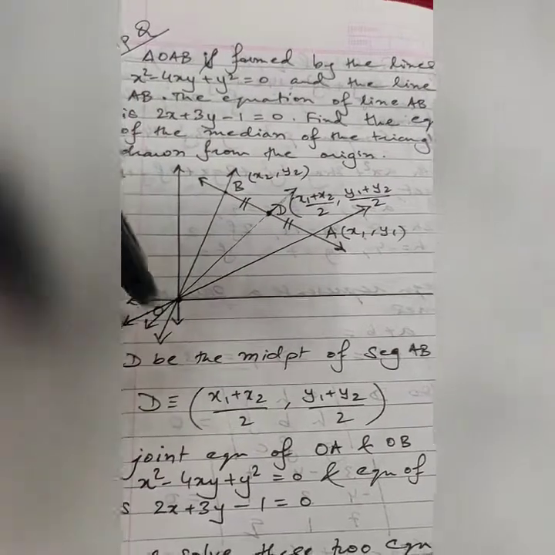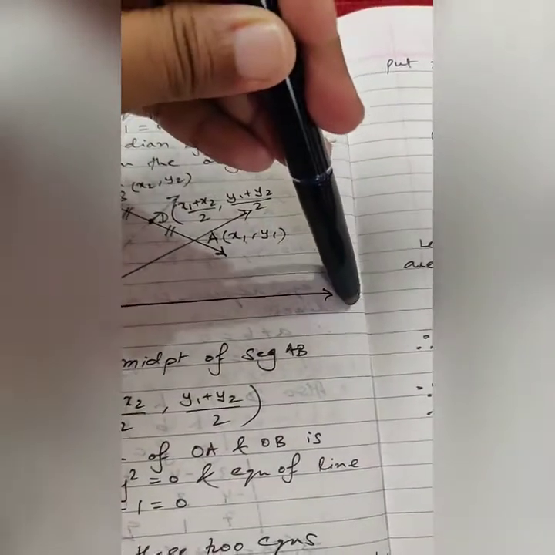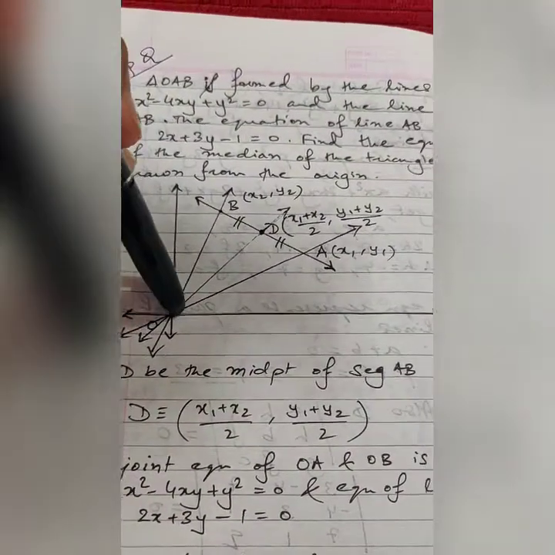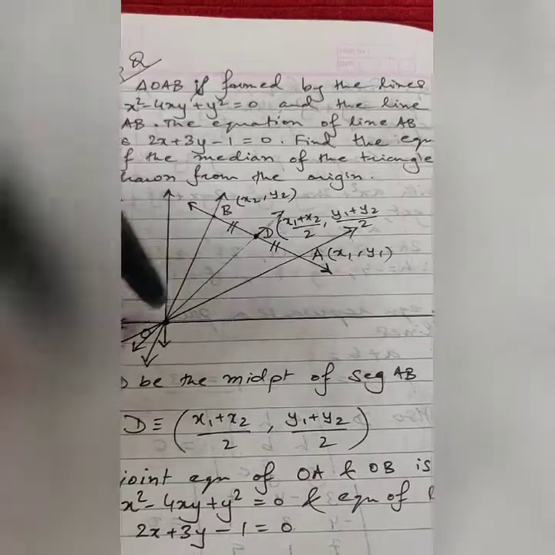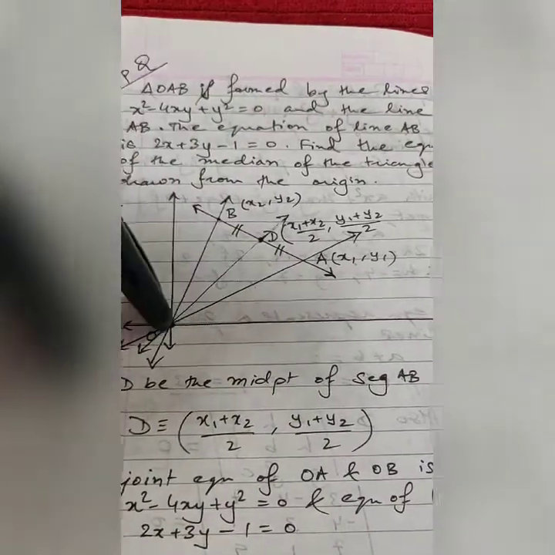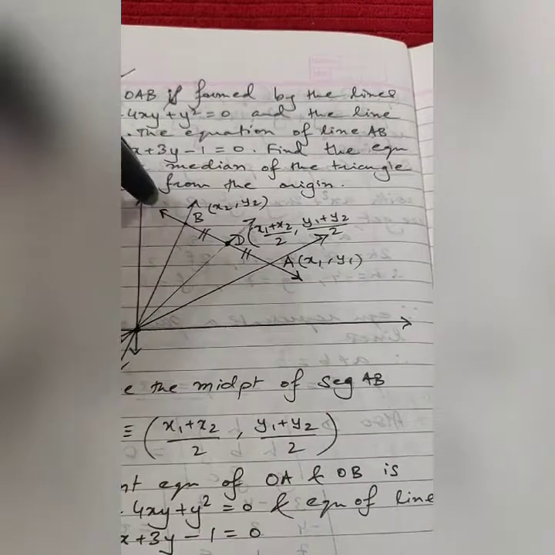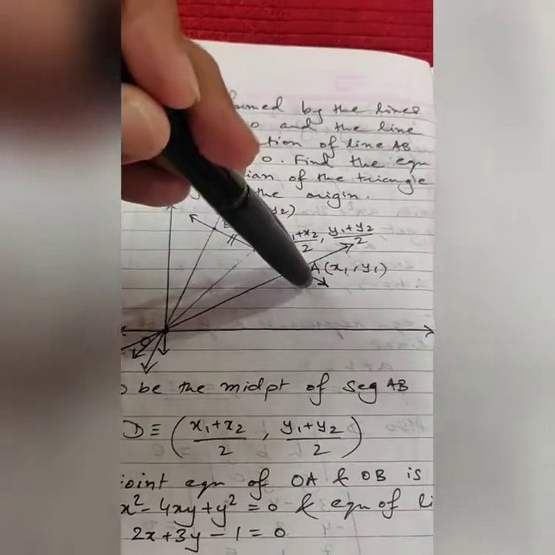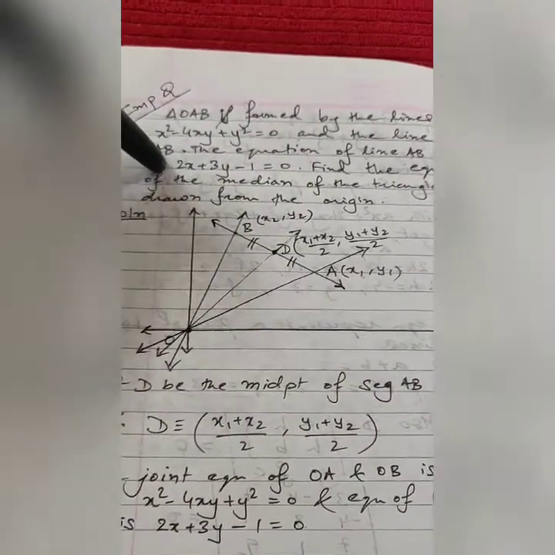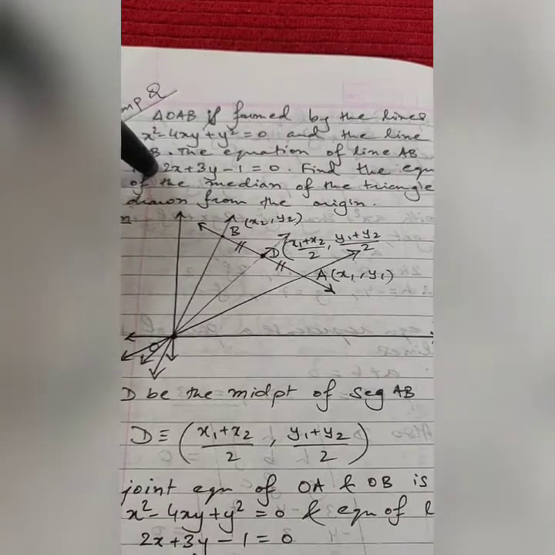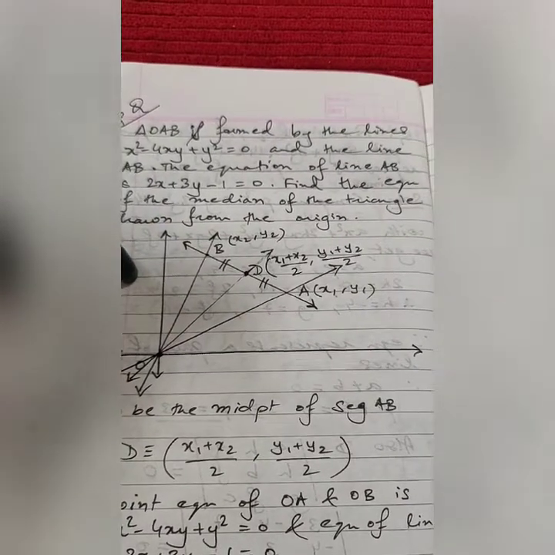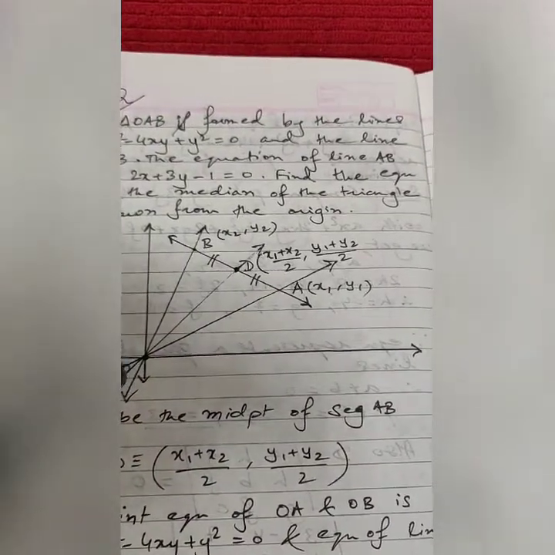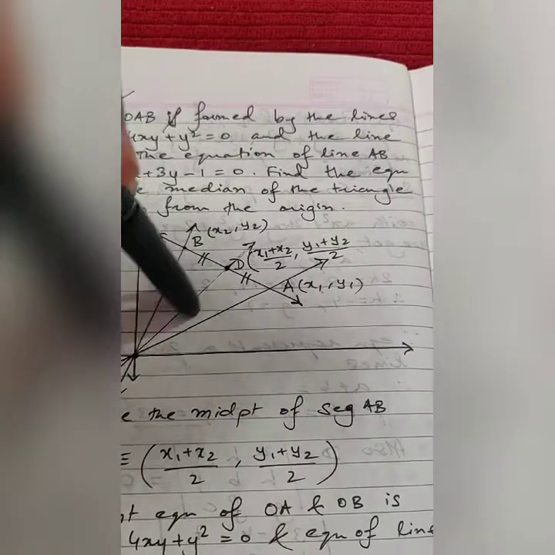So I'm drawing my y-axis and my x-axis. This is the x-axis, this is the y-axis, and this is the origin. So there are two lines. You can see OA and OB are two lines passing through the origin, which are being represented by x square minus 4xy plus y square equal to 0. And then there is this line AB, which is represented by 2x plus 3y minus 1 equal to 0. We are interested in, and so obviously OAB is a triangle, so we are interested in finding the equation of the median OD.